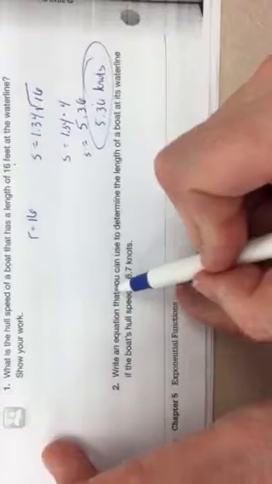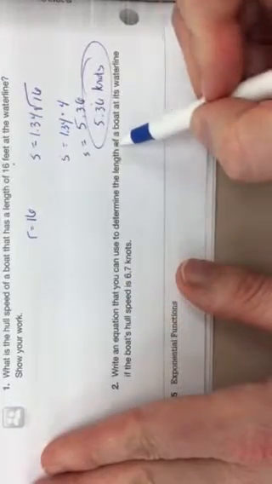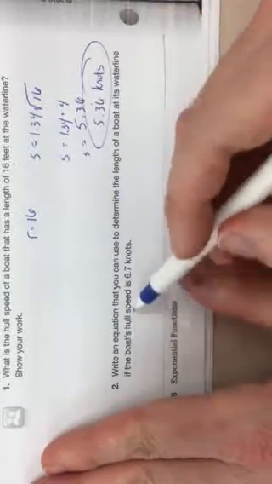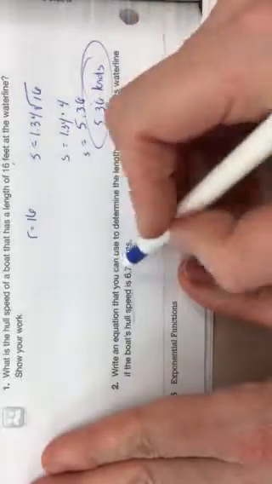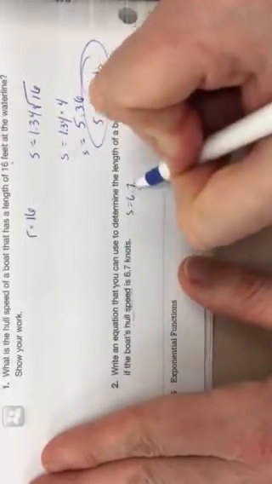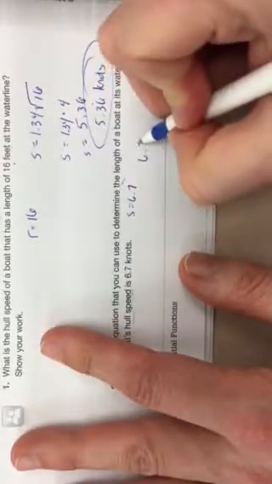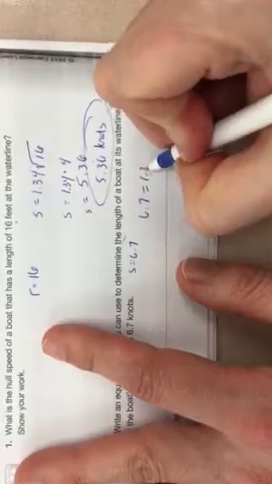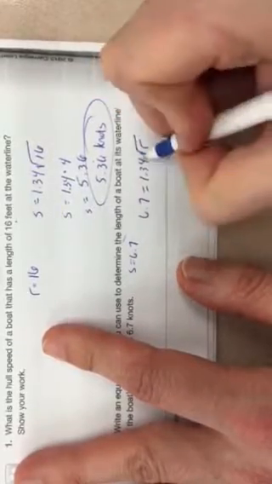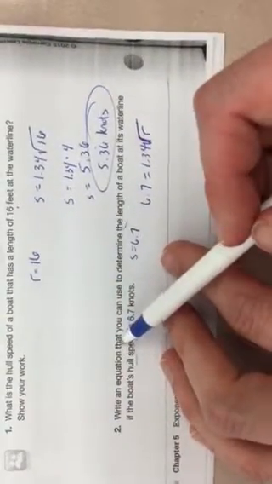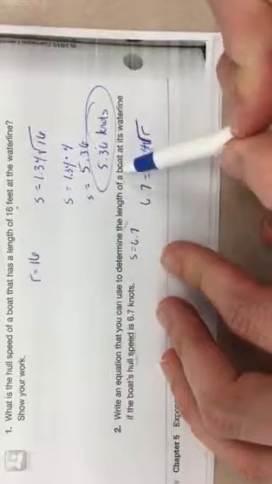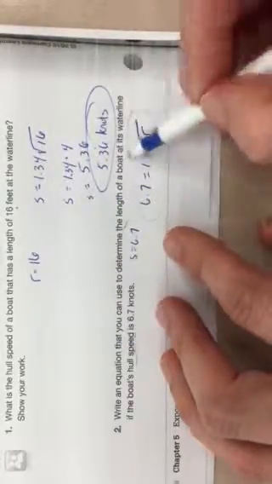Now they want us to write an equation you can use to determine the length of the boat if you know the hull speed. So this is sort of opposite. Here we know S. So we plug S in, so 6.7 equals 1.34, but this time we don't know R. So here's the equation, and that's all they asked us to do. They didn't ask us to find the length of the boat. They just asked us to write an equation, and we've done that. So we can move on to the next problem.